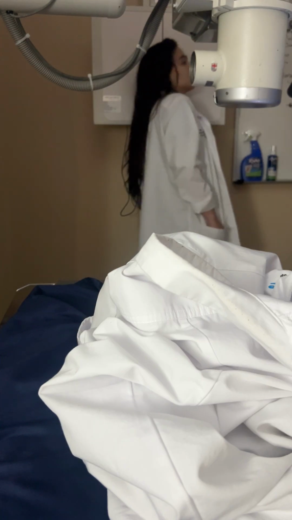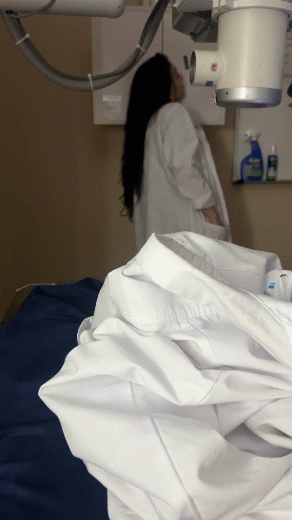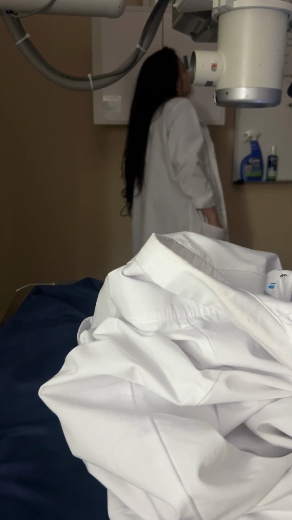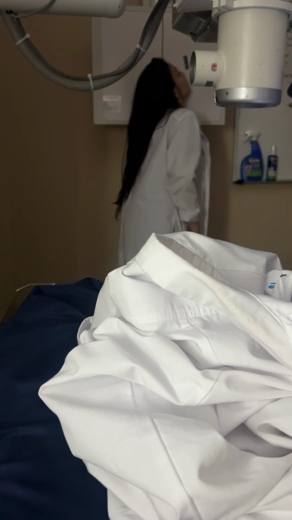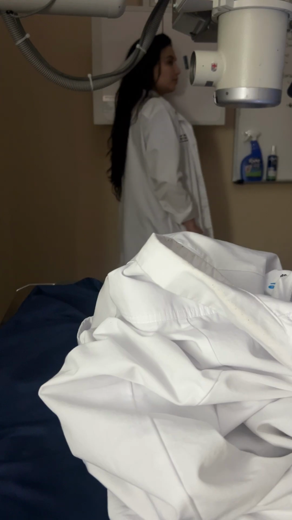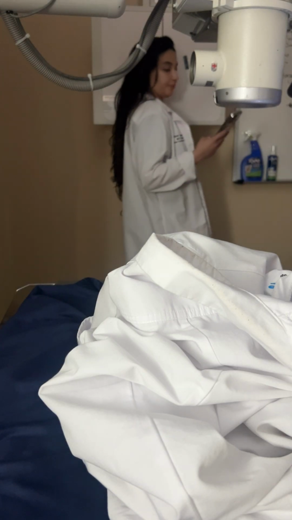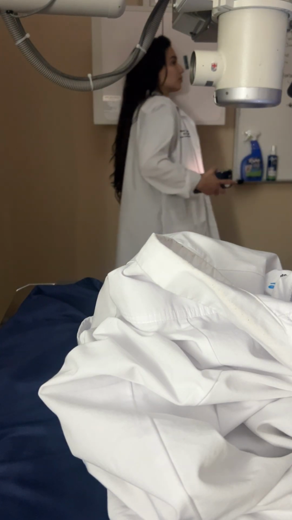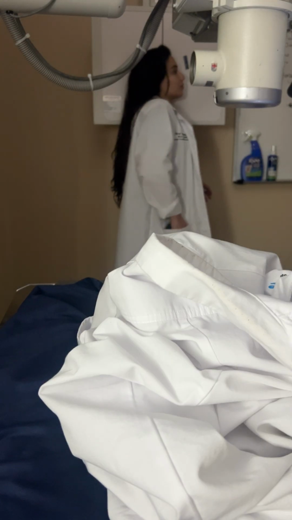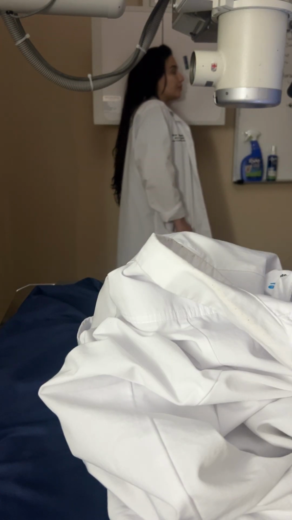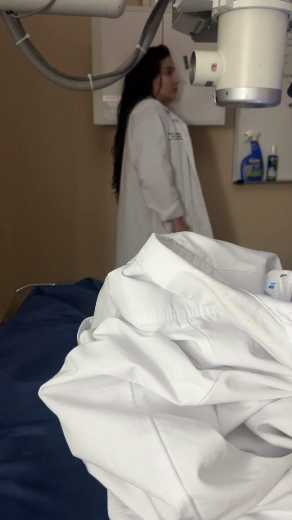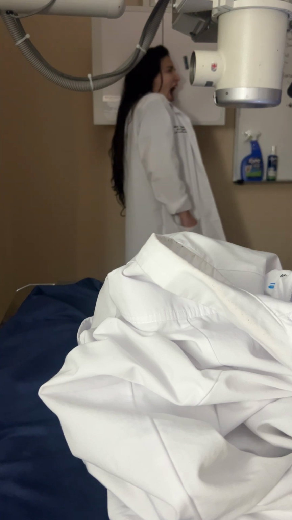Okay, so for your notes, the area of interest is going to be parallel to the IR as follows. For the mandibular ramus, you're going to have the patient in a true lateral, so no rotation toward the bucky, okay? For the body, you're going to rotate the head 30 degrees toward the IR.